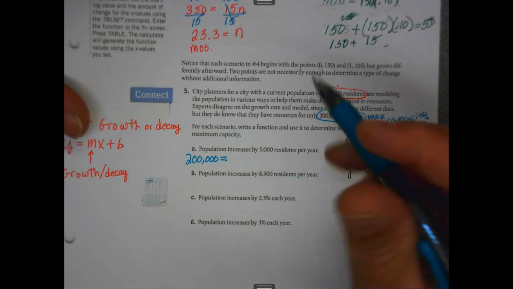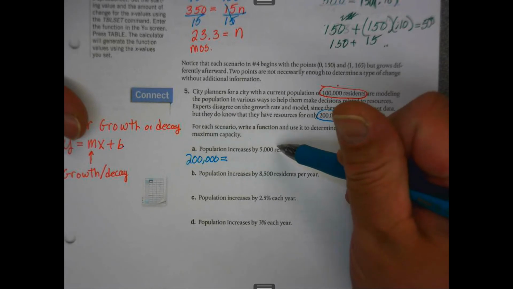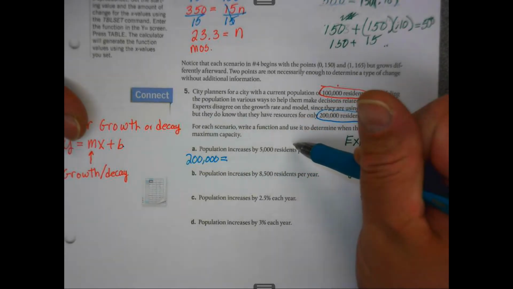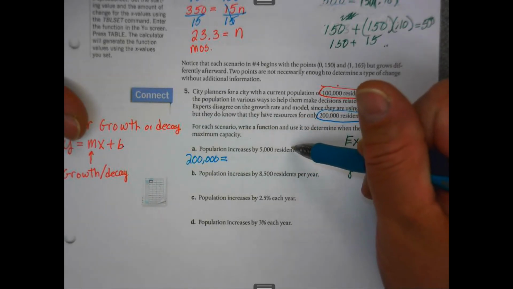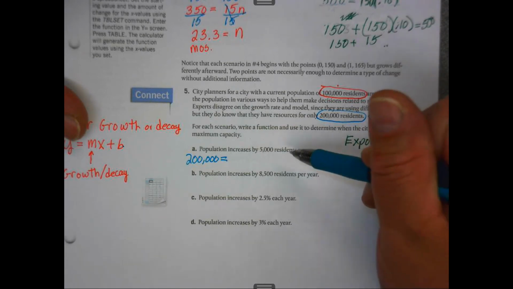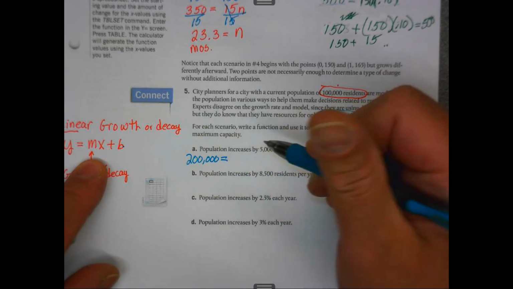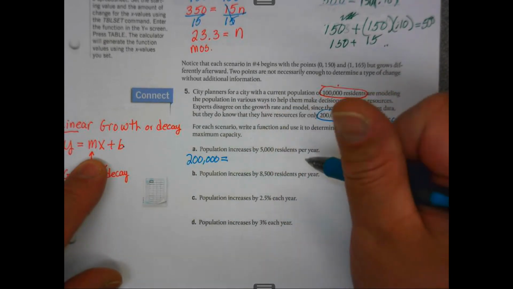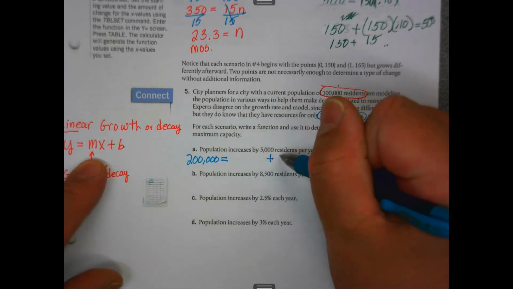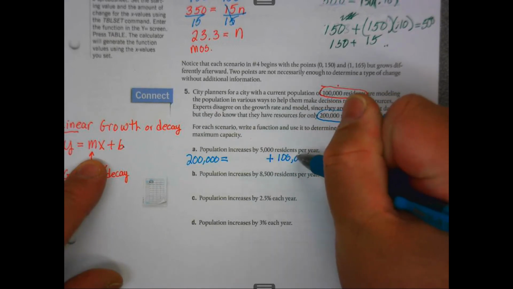Write a function, 200,000. If it increases 5,000, that is definitely an arithmetic sequence, a consistent, constant increase. So I'm going to use the linear model. Our B starts at 100,000. I'm going to put that one in first. It's easier.